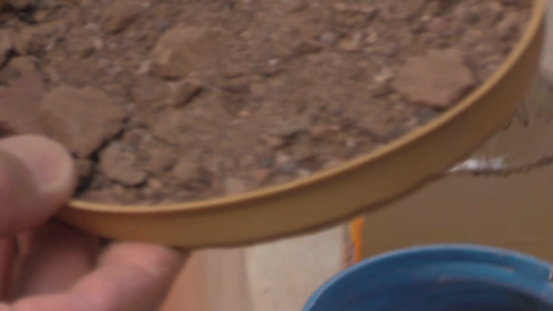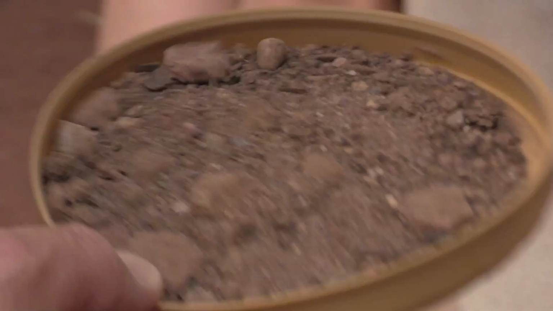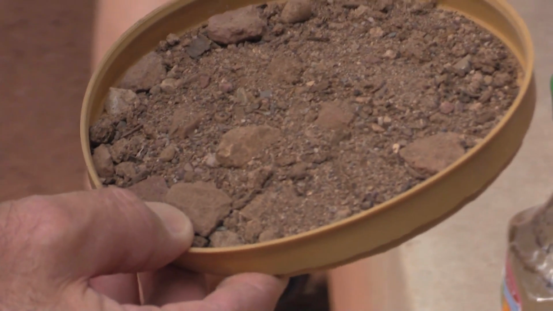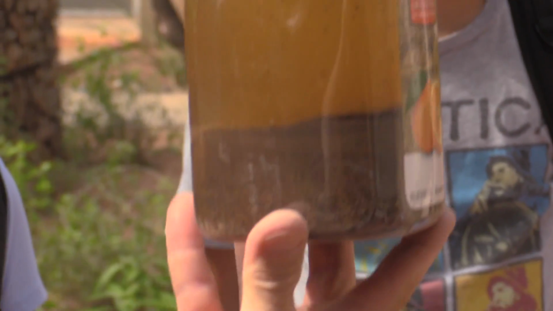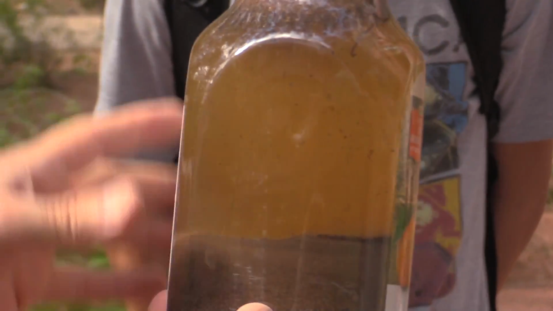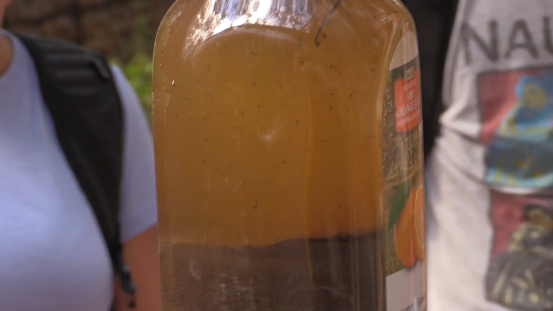It has chunks of rock in there that I intentionally put in to help with the aeration so that I could grow plants in it. It has some organic material mixed in there. It's got a lot of sand and not so much silt and clay. And when you put it in a jug of water and shake it up and then let it settle out, this was this morning when I did this, so we'll pass it around.